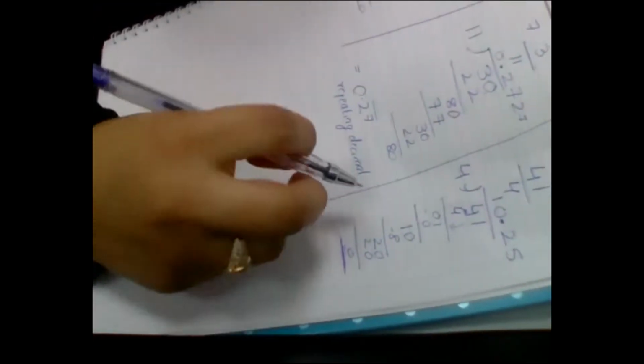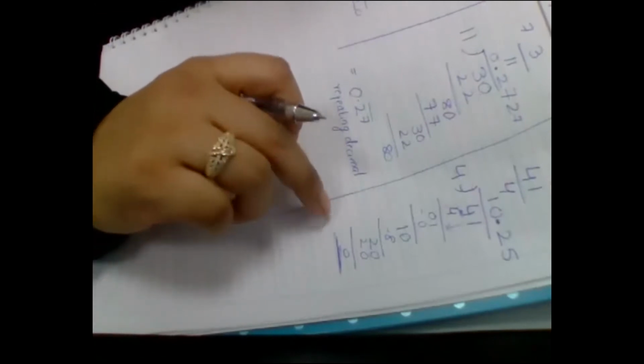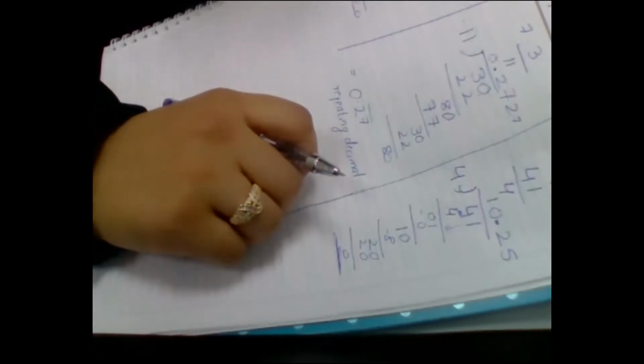When I get a 0 in the remainder, what type of decimal is this called? What type of decimal is this called?